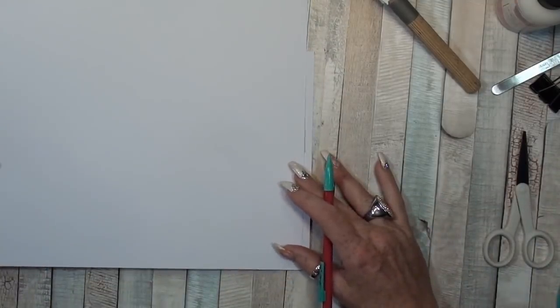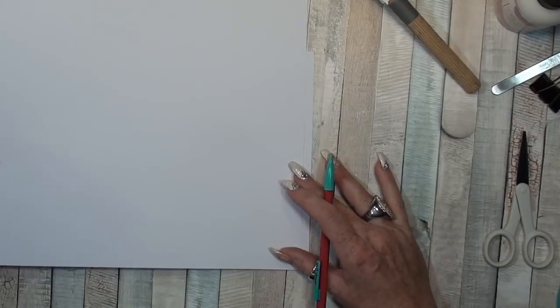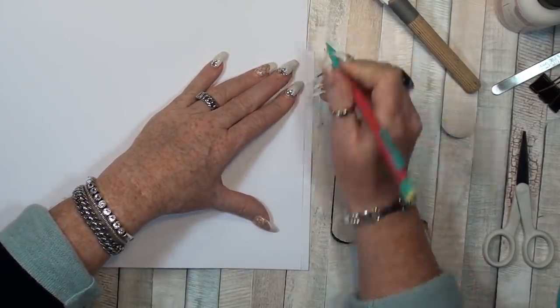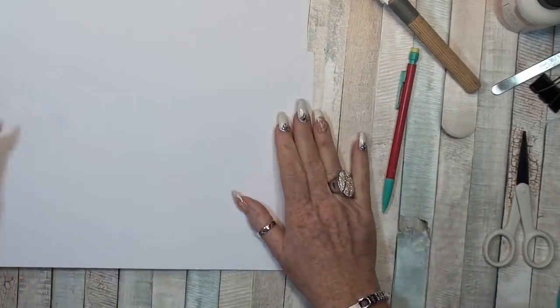I always want to try it out. So I'm going to cut. And I'm going to cut it slightly smaller than the normal page is. And from there we're going to see what we are going to do.